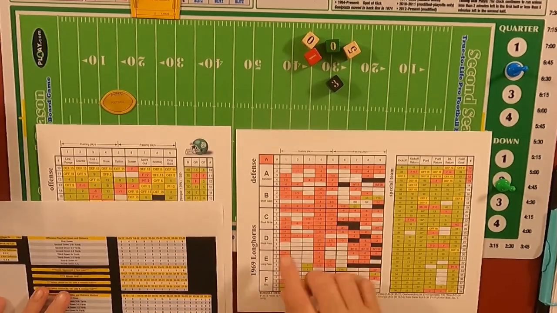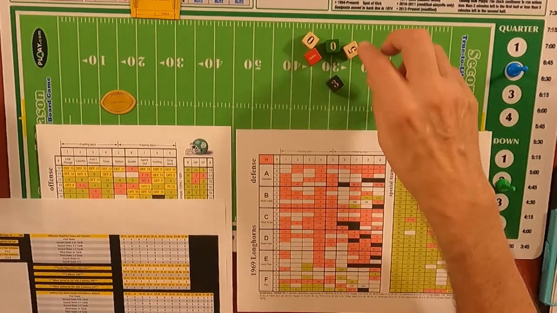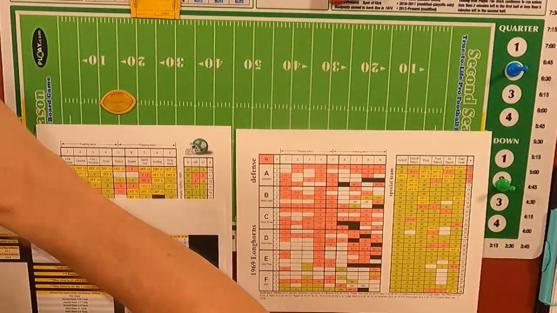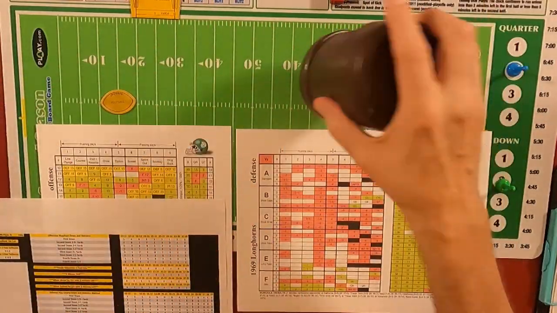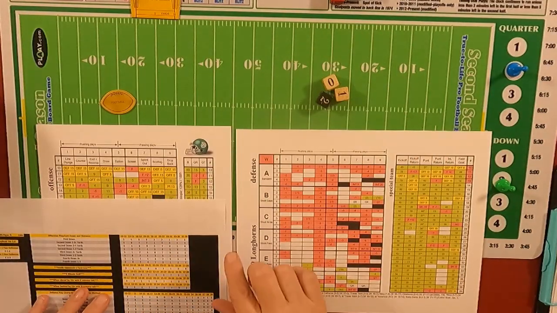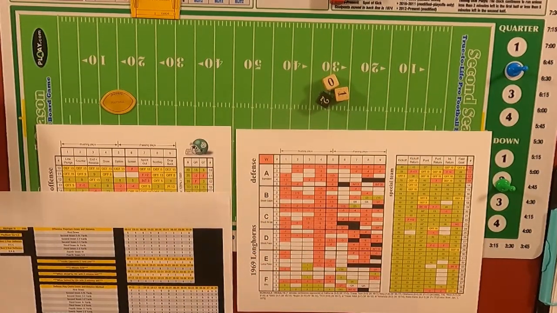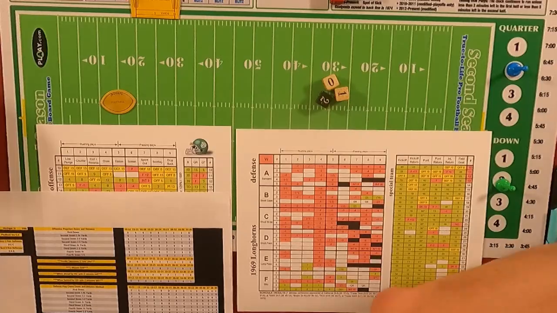Quarterback run. I have a 1, -6. Wow. That's a good defense against that. -6. He gets a 21. 6. No gain. Timeout. Michigan State. First half.